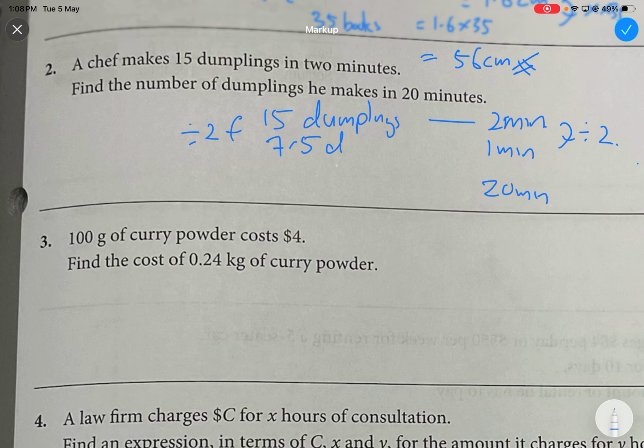So every 1 minute actually 7.5 dumpling. Then 1 minute to 20, easy number, 1 times 20. Then this side also times 20. Okay? So 20 minutes, he can make 150 dumpling. Can.